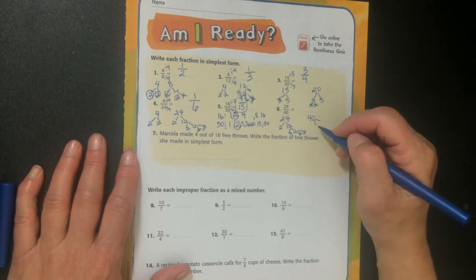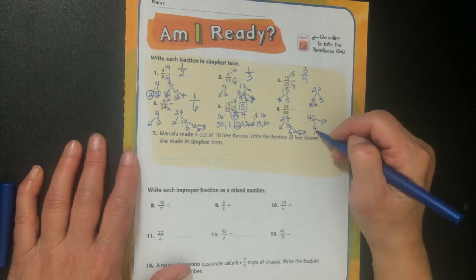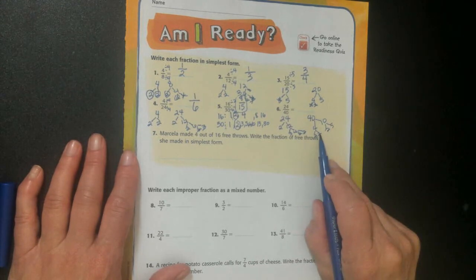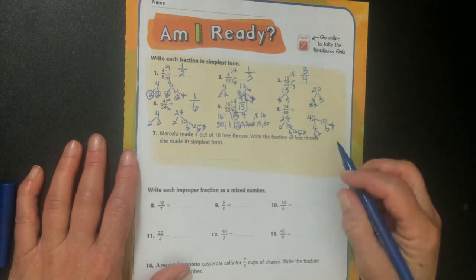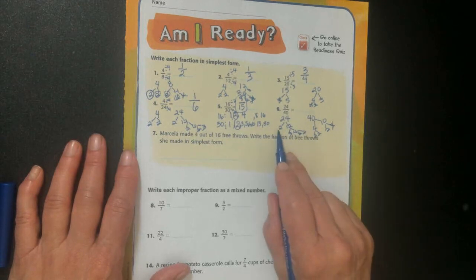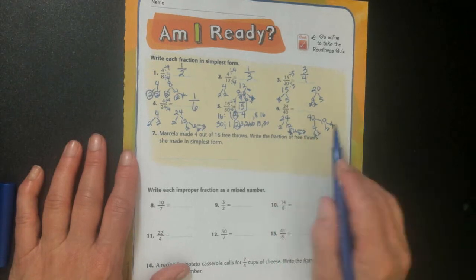factorization. So 40 is 4 times 10, right? And 4 is 2 times 2, and 10 is 2 times 5. So now I'm going to find what numbers they have in common. They both don't have a 5, but this one has 3 2s, and this one has 1, 2, 3 2s. So they both don't have a 3, but they both have 3 2s.